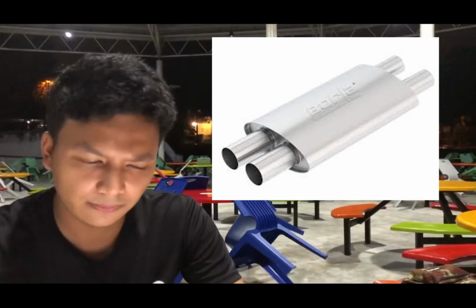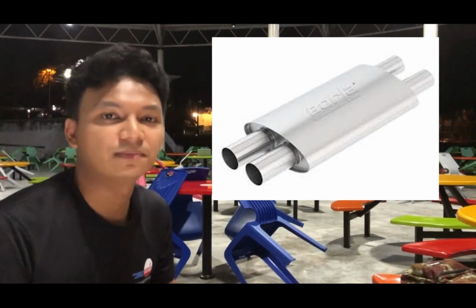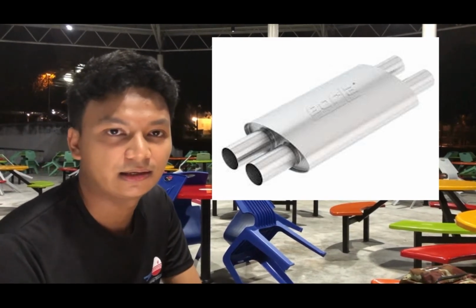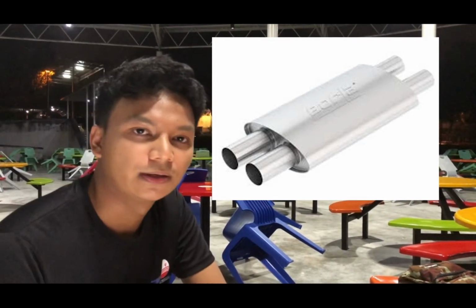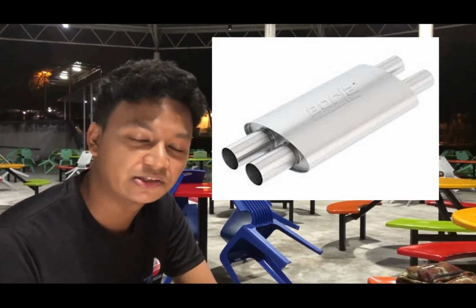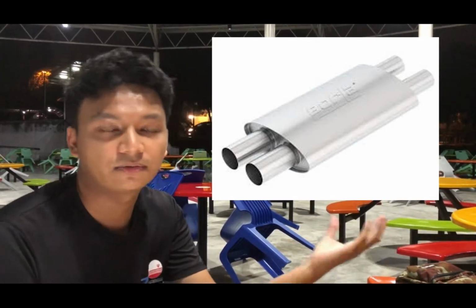And thirdly, the tailpipe. The hollow shape of a resonator functions as a sound reducer by reducing the amplitude and the frequency of the engine sound directly from the engine until the end of the pipe.